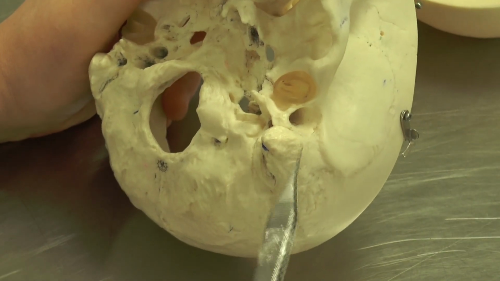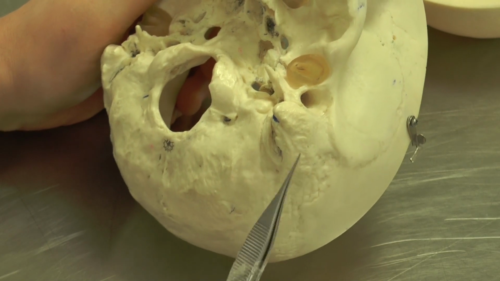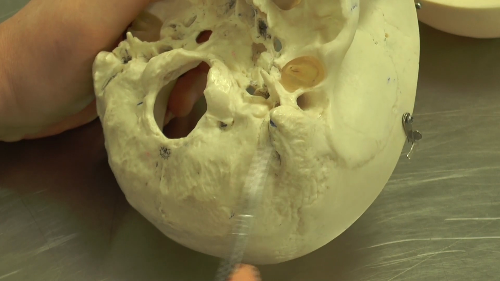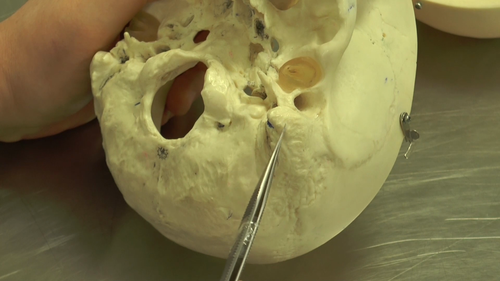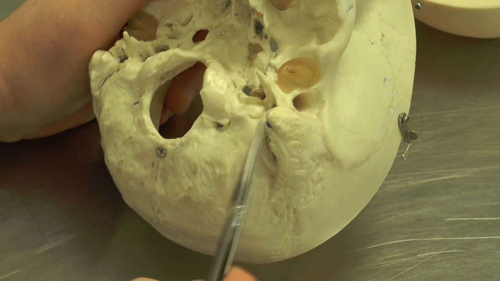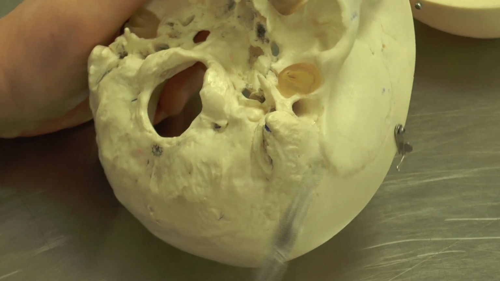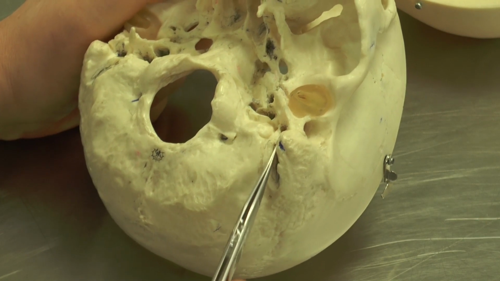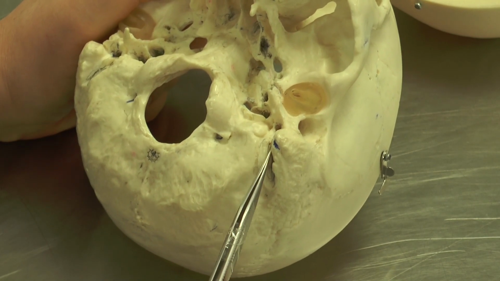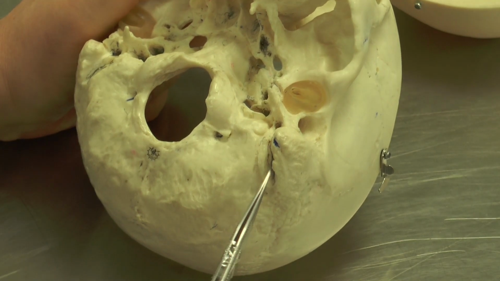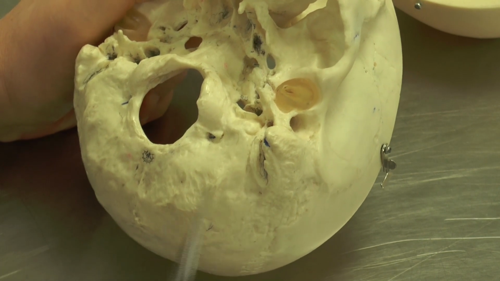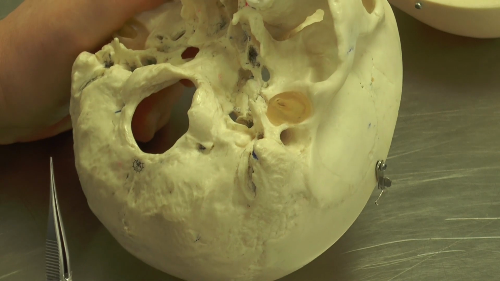And then going laterally, we have the mastoid process here. Again, muscles attach to the mastoid process. Okay, we talked about that. 3 muscles: sternocleidomastoid, splenius capitis, and longissimus capitis originate from this mastoid process here. And just beneath that, we have the digastric notch, or the mastoid notch, where the posterior digastric muscle originates. And then we have a groove just next to that, where the occipital artery passes through this groove here.